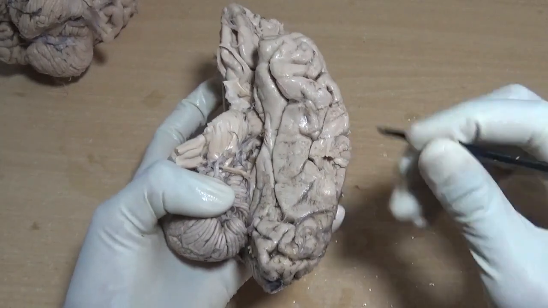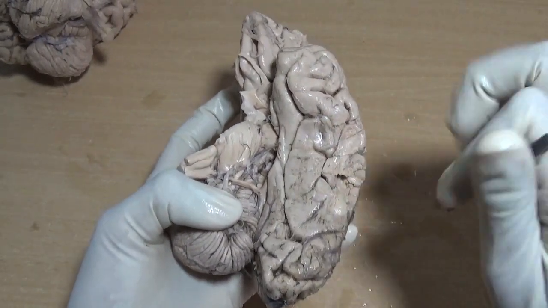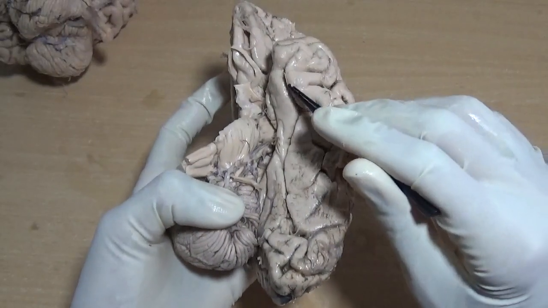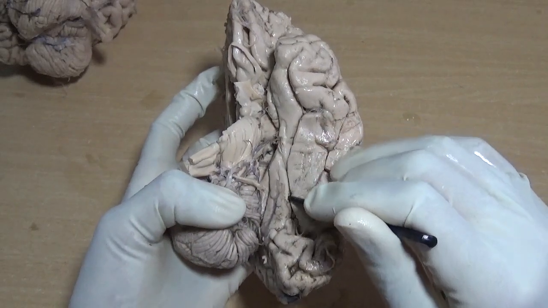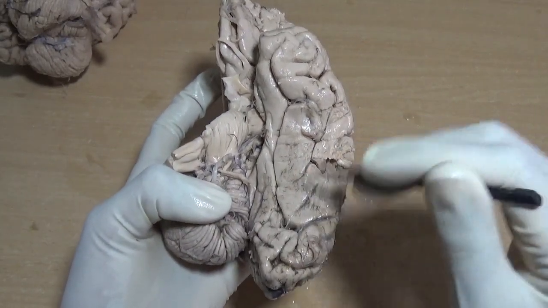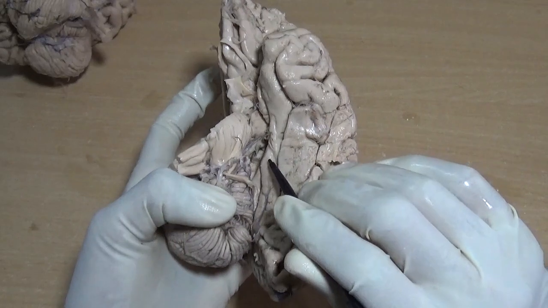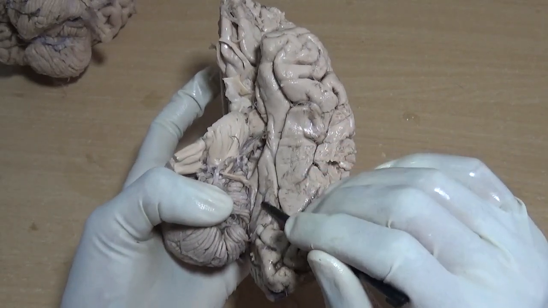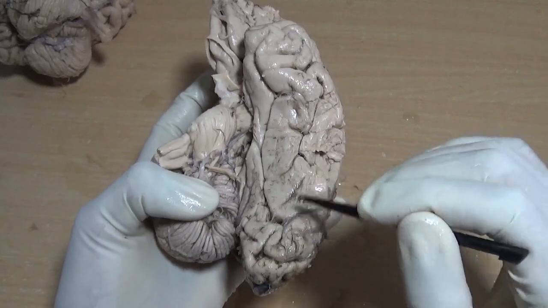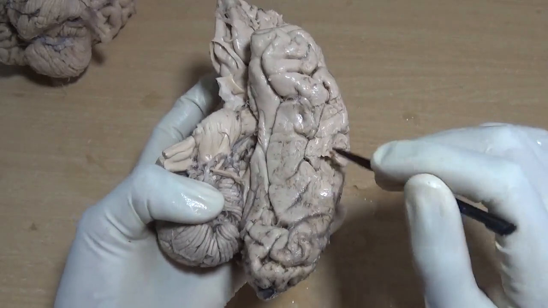Now as we have seen in the diagram, this tentorial surface is concavo-convex and it is subdivided by two longitudinal sulci. So this will be the collateral sulcus and this will be the occipitotemporal sulcus, and by and large it is divided from medial to lateral into three gyri: parahippocampal gyrus, medial and lateral occipitotemporal gyri.